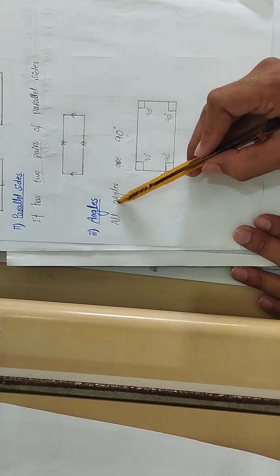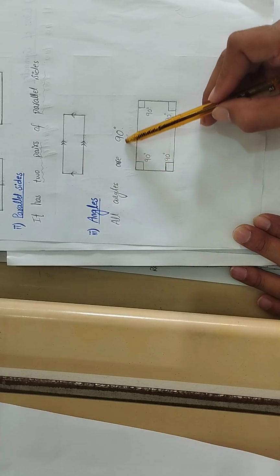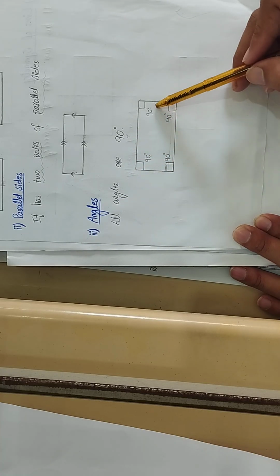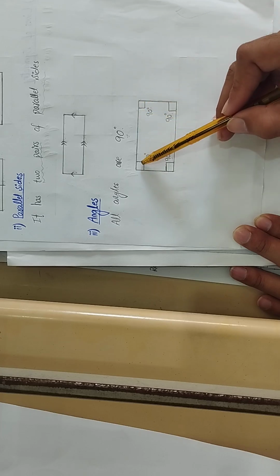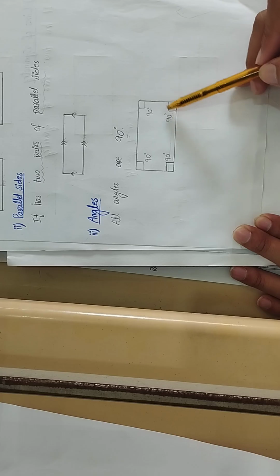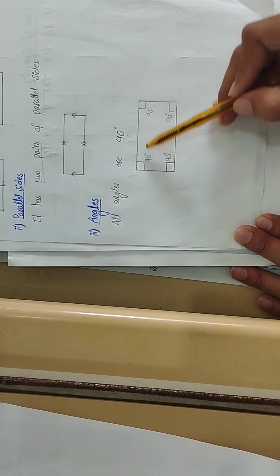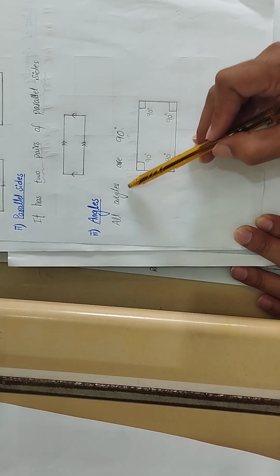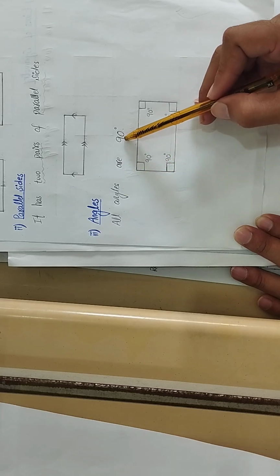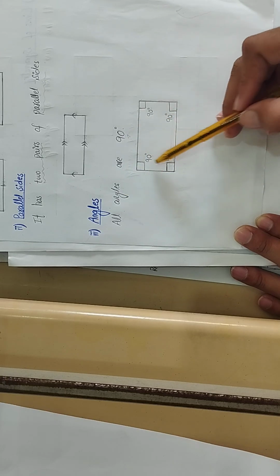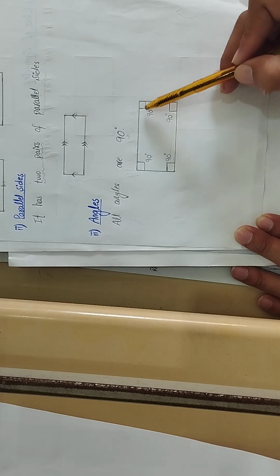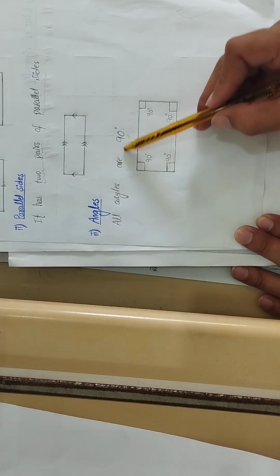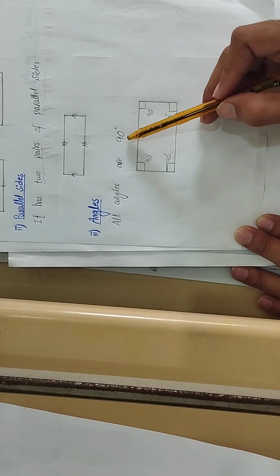Now what about the angles? All the angles are 90 degrees. You can see inside the rectangle all the sides form square corners at the point where they meet. It means all the four angles are 90 degrees. So in a rectangle all the angles inside are 90 degrees. 1, 2, 3 and 4. Total 4 angles are there and they are all 90 degrees.